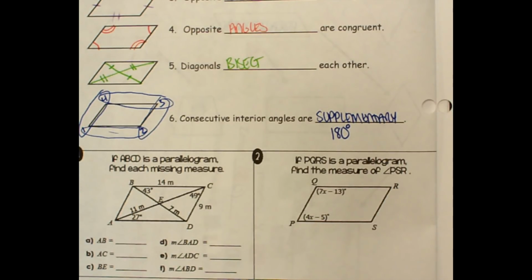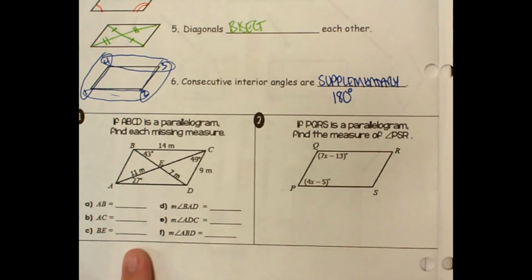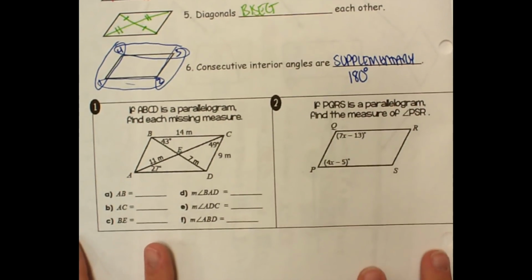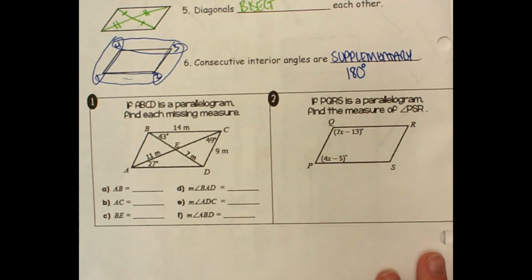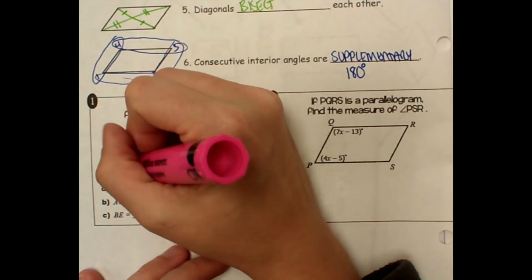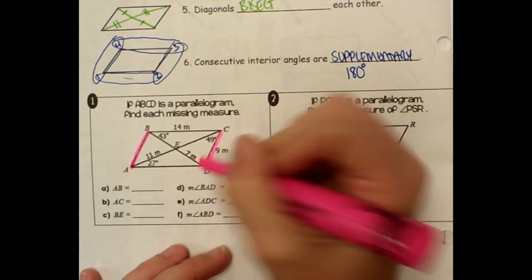So let's look at our two examples at the bottom. It says if ABCD is a parallelogram, find each missing measure. If it wants to know about AB, we're looking at that side. Remember, opposite sides are congruent.